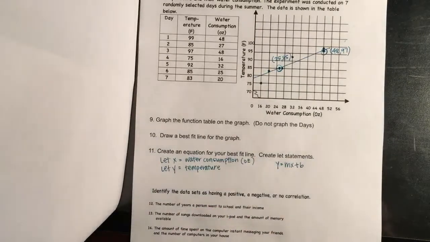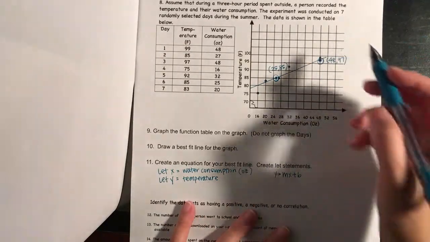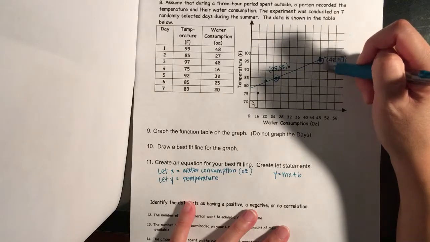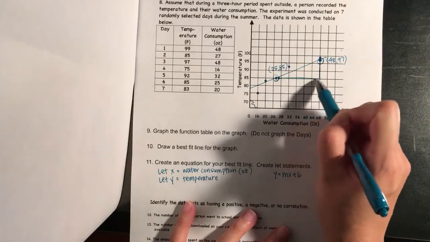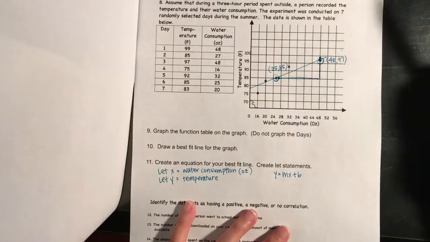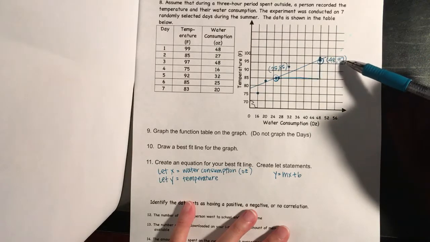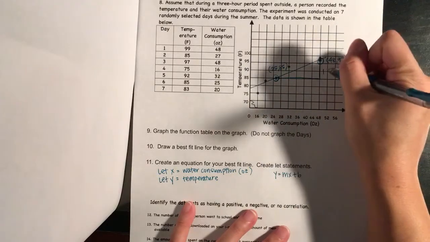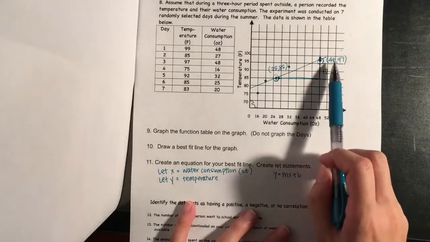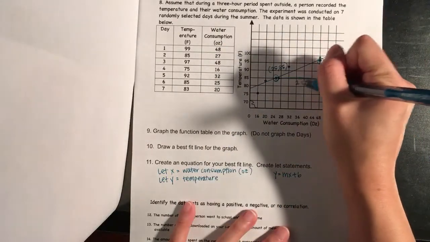I'm also noticing that my line is positive, so I don't have to worry about a negative slope just yet. So if I go ahead and draw my rise over run, here is my rise and here is my run. Now it's too difficult for me to count the units, so I'm going to go ahead and subtract. So since this is on the y, I'm going to subtract 97 minus 85. So that should give me 12. And then for my x, I have 48 minus 25. So it should give me 23.